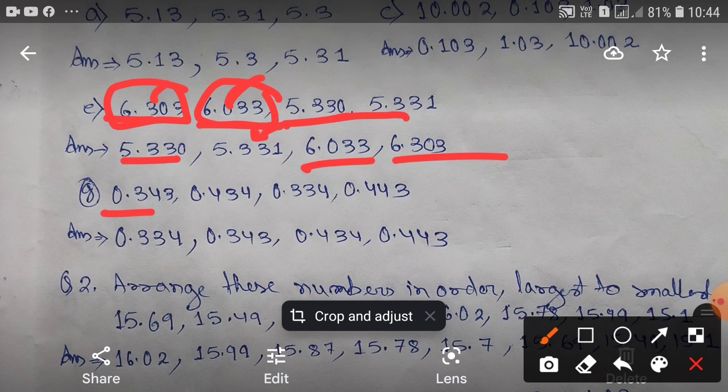Now let's compare this one, 0.343 and 0.434 and 0.334 and 0.443. So if you see them, what will you do with them? If you see them, you start comparing their whole parts. You see everywhere the whole part is same. Since the whole part is same everywhere, so we'll start comparing the 10th part.